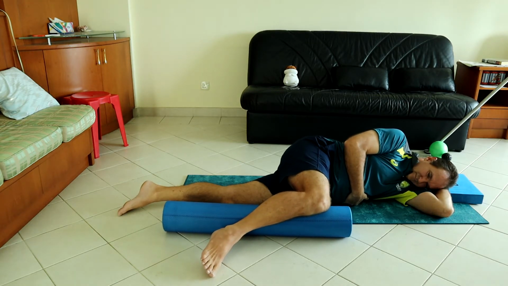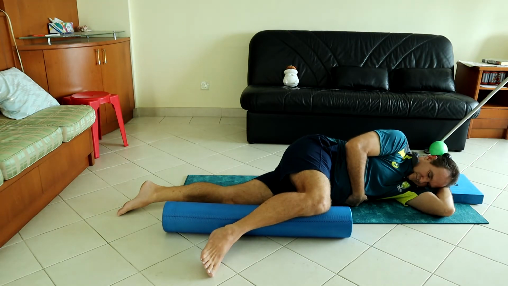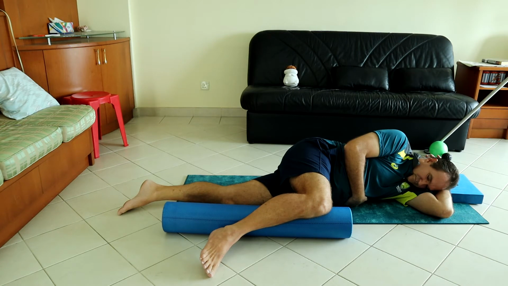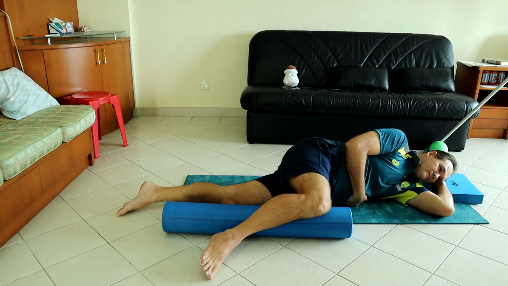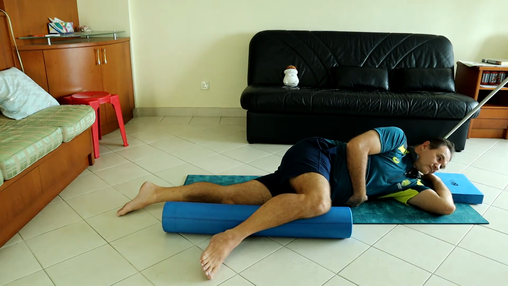Starting position. You can do this with or without a roller. On the floor in a side lying position, flex the top hip to 90 degrees and support the knee with the foam roller and place the foot on the ground. The head is supported by a towel roll, or you can use your bottom hand to support the neck and the head. For most people, this can feel better.